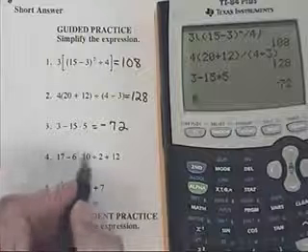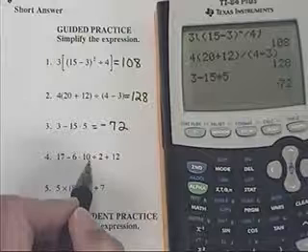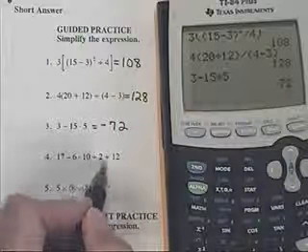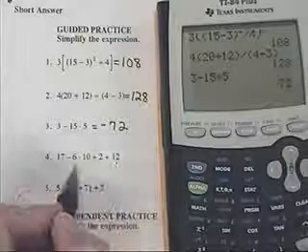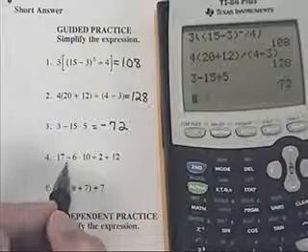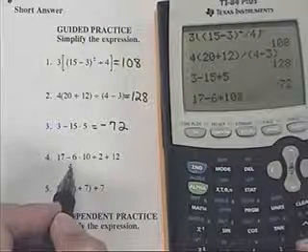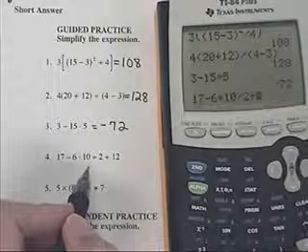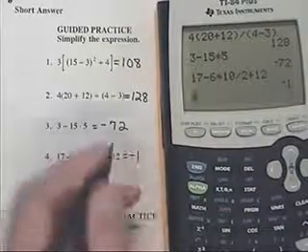All of this right here would be 30. 17 minus 30 would be negative 13, plus 12 is negative 1. Now let's put it in the calculator. 17 minus 6 times 10 divided by 2 plus 12 equals negative 1.